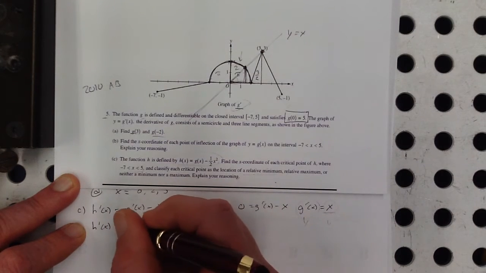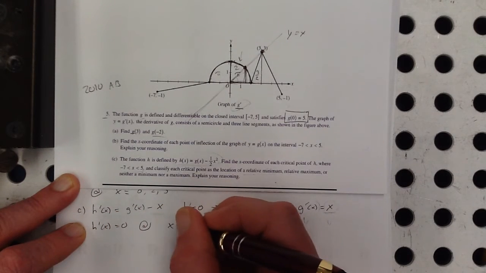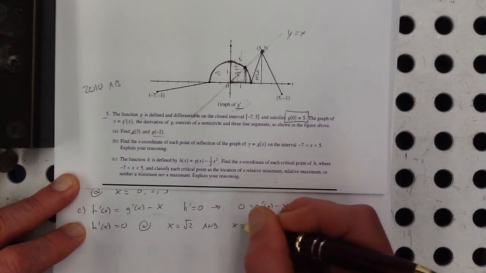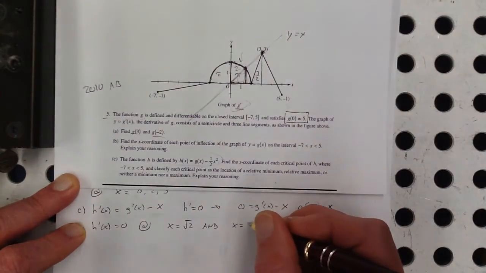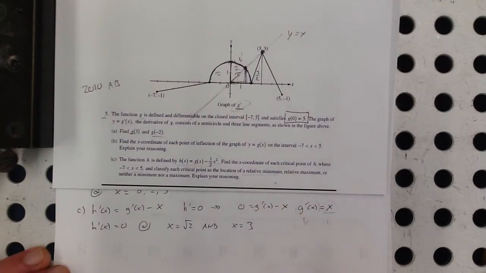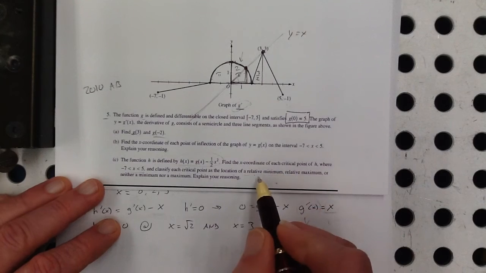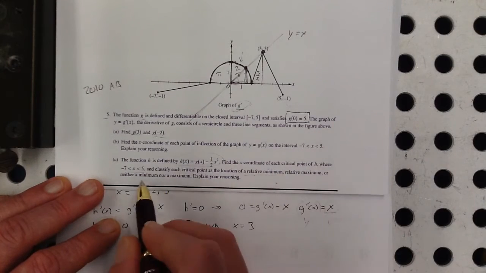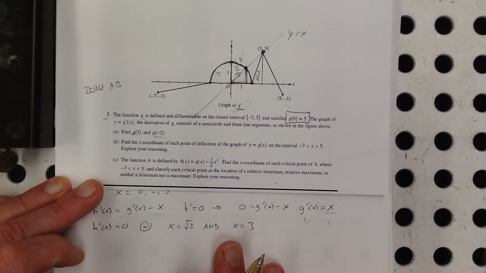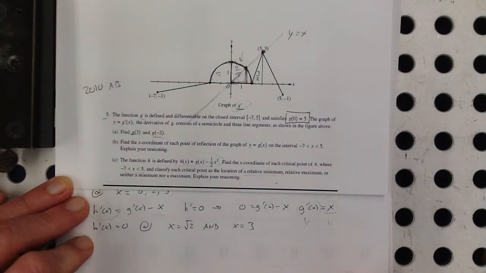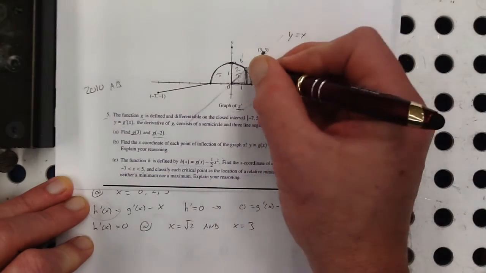So h prime is equal to 0 at x equals the square root of 2 and x equals 3. And if we want to be able to say whether it's a relative minimum, maximum, or neither, then we have to see, does h prime of x change sign or not at each one of these things.